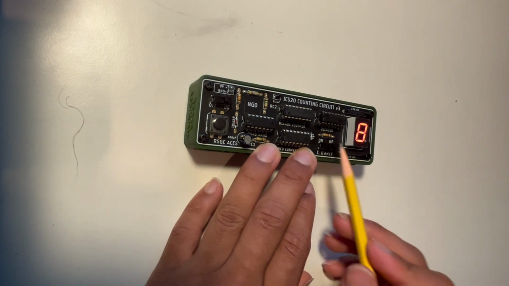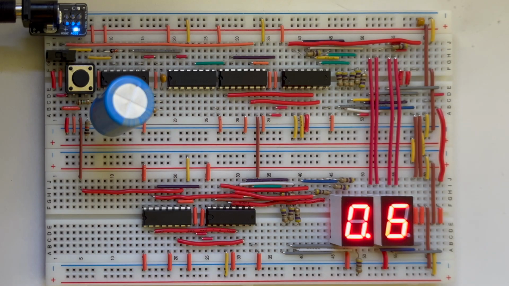Just like the breadboard, the PCB has the capability to count both up and down. Finally, here is a dual-digit counting circuit. It counts from 0 to 99. It works very similarly to the single-digit counting circuit with a few minor modifications.